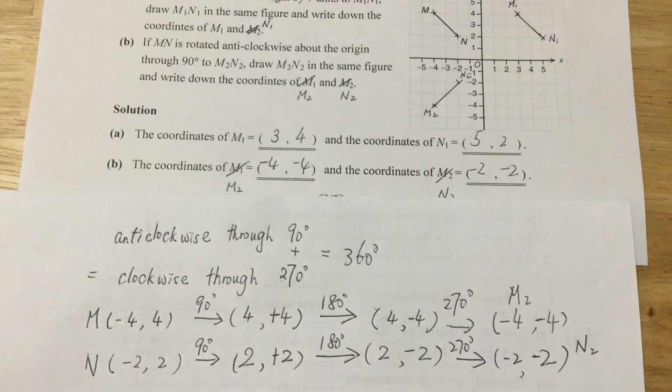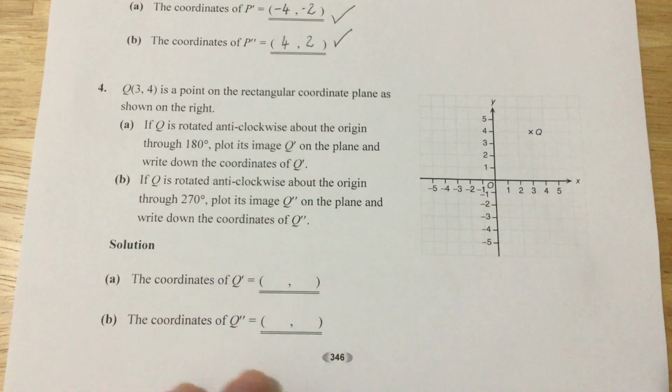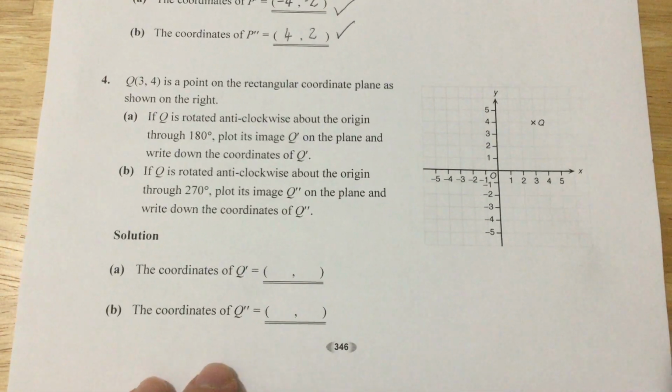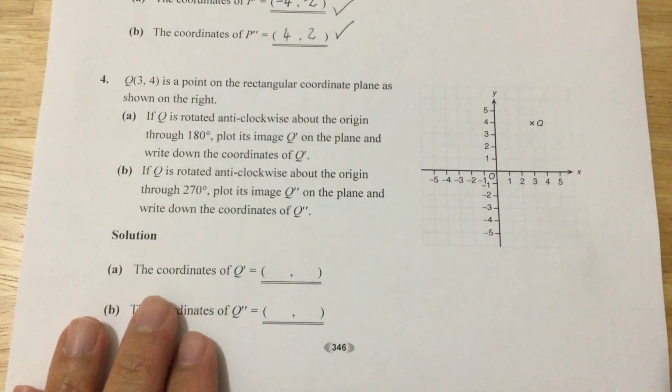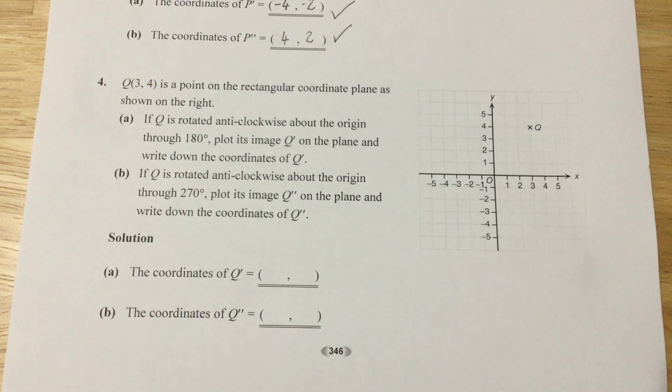Okay, now we will go to the third question to make you know how to do the rotation once again. Okay, this is the third question. Now please look at the question and I will not talk anything. And now please think before you do the questions.